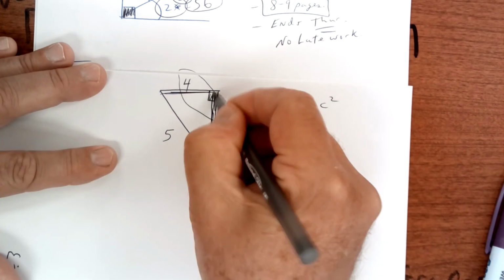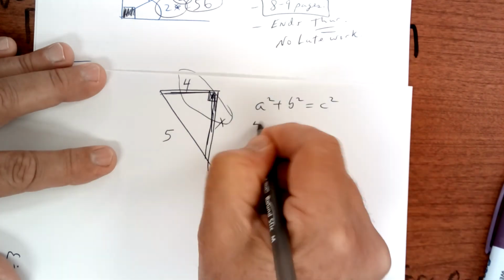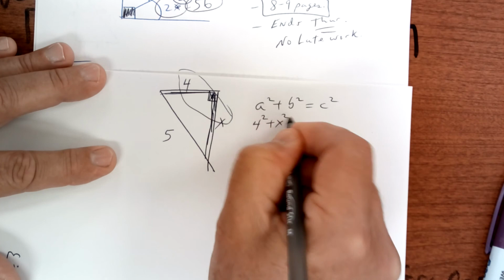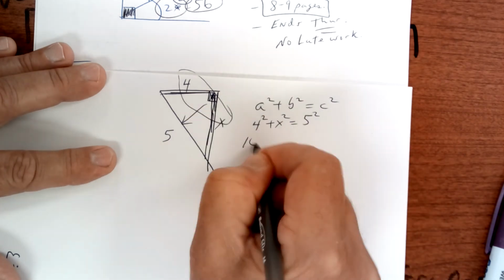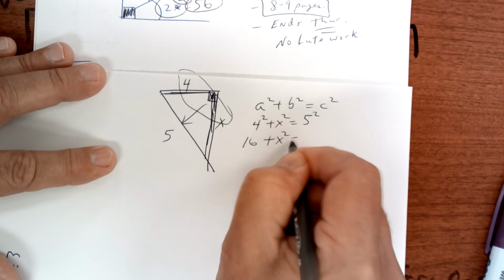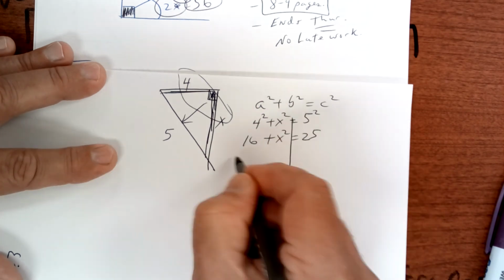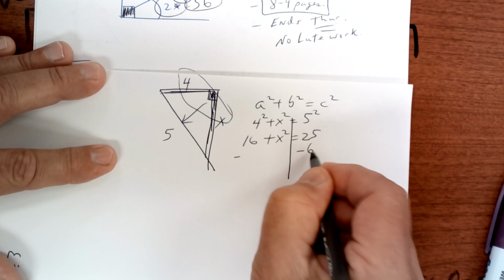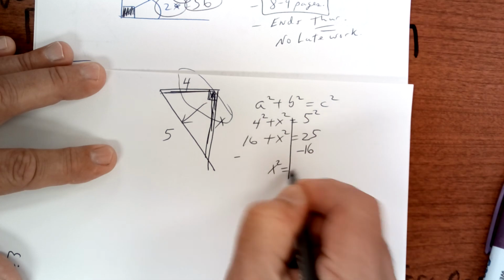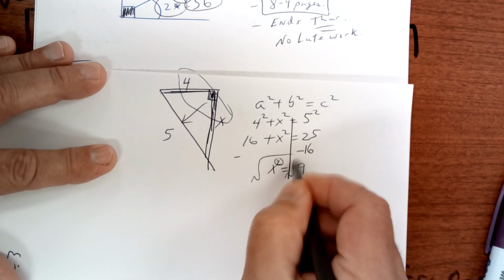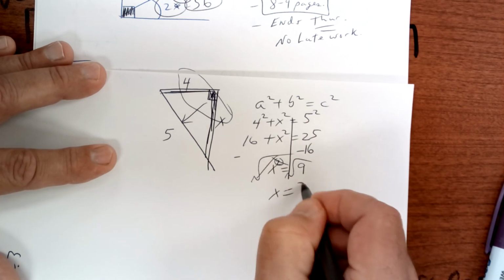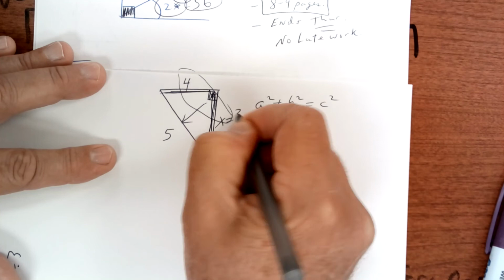Color the box. So it's going to be 4 squared plus x squared is equal to, across from the 90 is the hypotenuse. So I get 16 plus x squared is equal to 25. I subtract 16 from both sides, and when I do, I get x squared equals 9. And then I take the square root, and I get x equals 3. Again, this is a classic 3, 4, 5 right triangle.